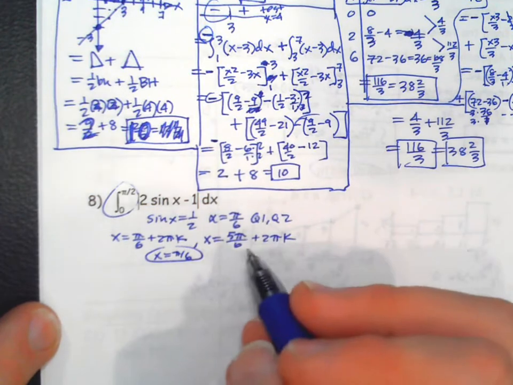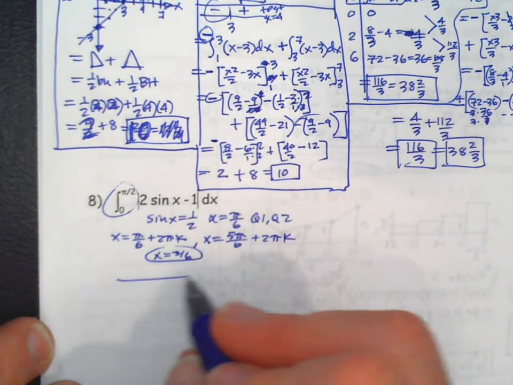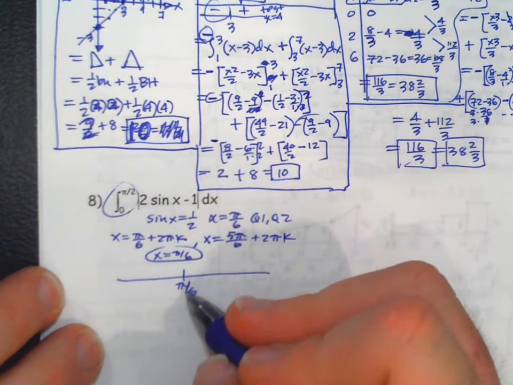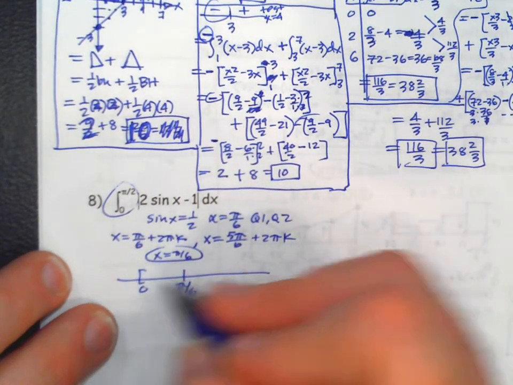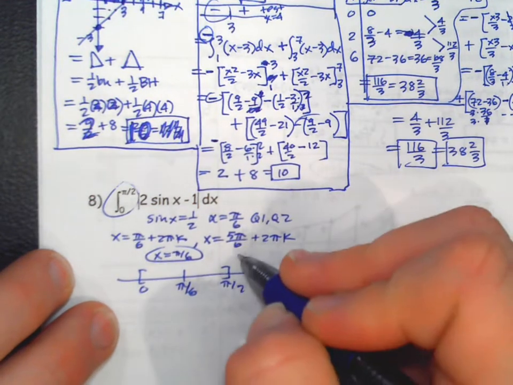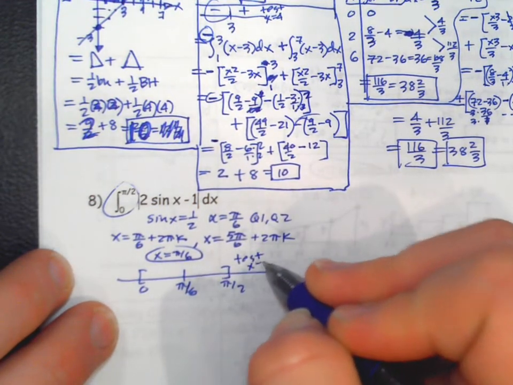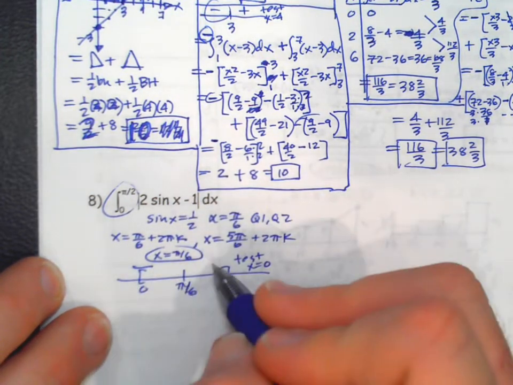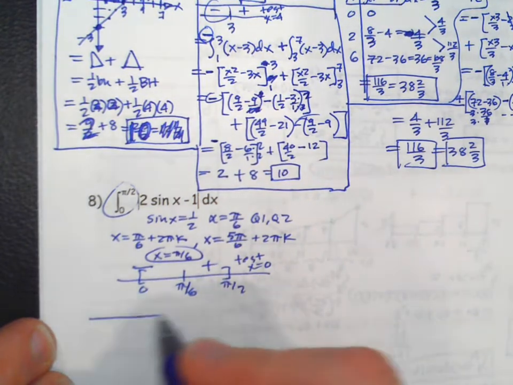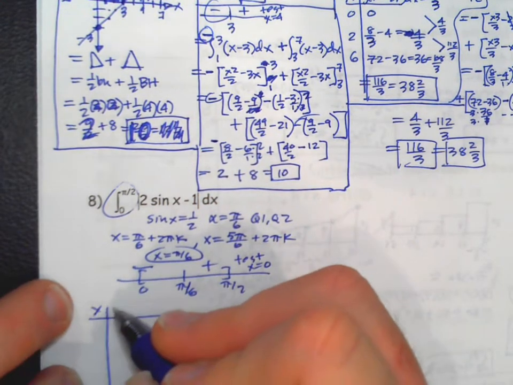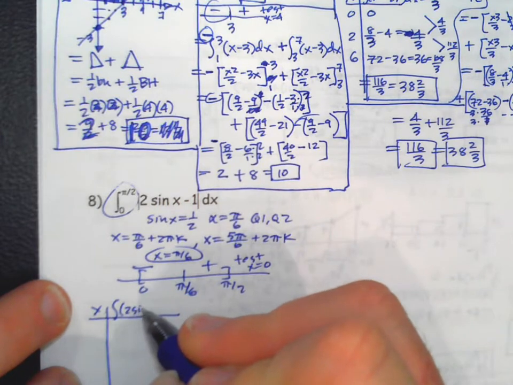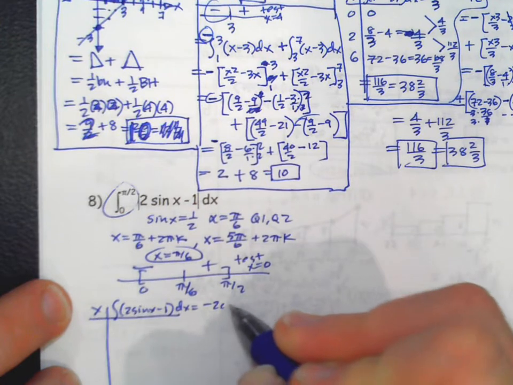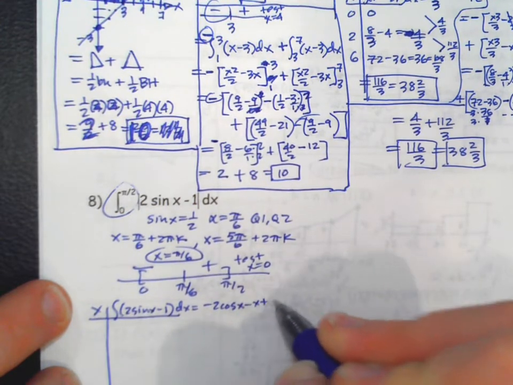Okay. Now, I think I need to do a line check even for the table here, because I think that's going to be the easier approach. You don't have to, but I think that's going to be the easier approach. And it's not terrible. Sine of 0, 0, that's going to be negative, positive. So in the table, we get negative 2 cosine x minus x plus c.